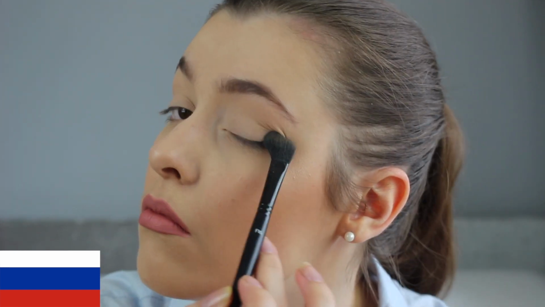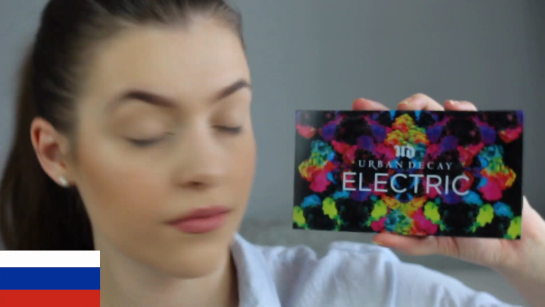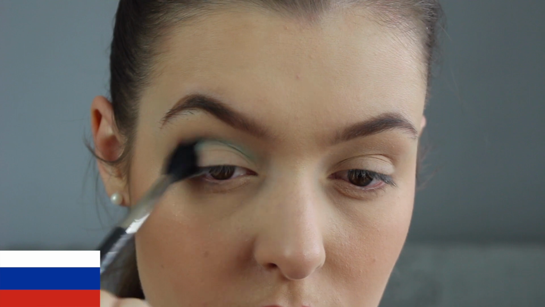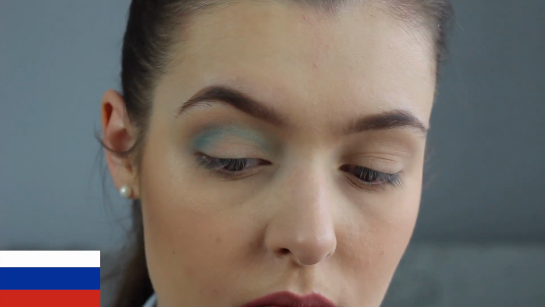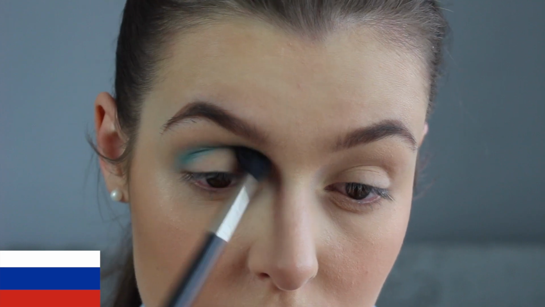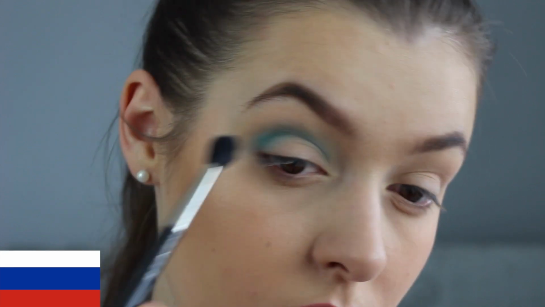So the first look that we're going to do is Russia. So I'm going to take the Urban Decay Electric palette and go into the shade Gonzo, which is this really light, very bright blue. And I want to just slowly start building this up, putting more pigment on the crease and then blending it out, putting more pigment on to build the colour, blending it out, etc.